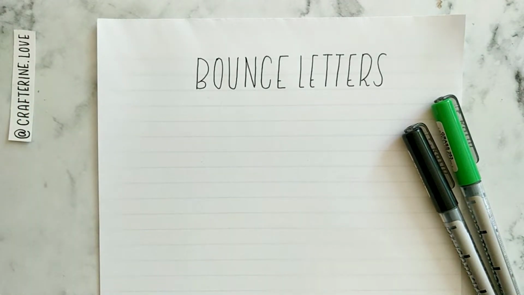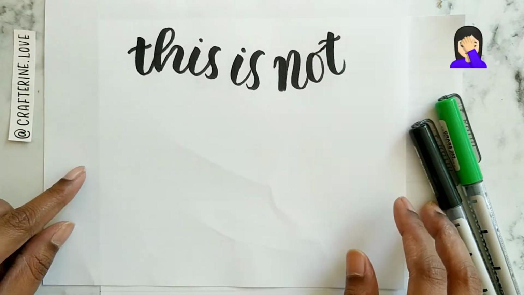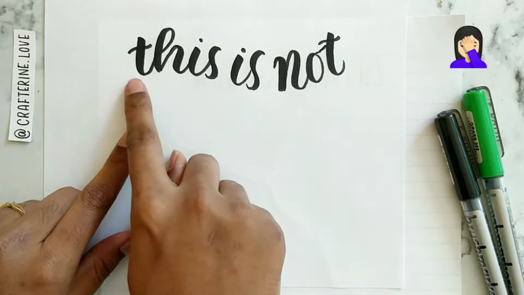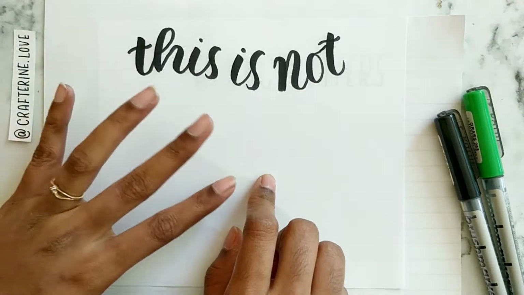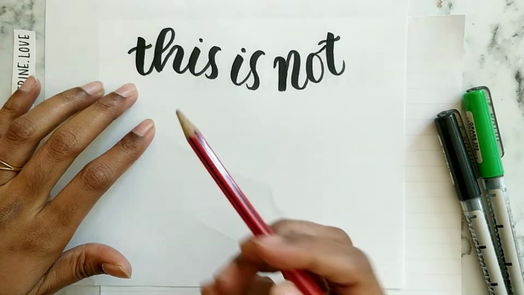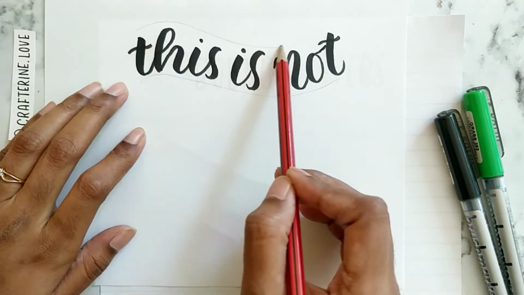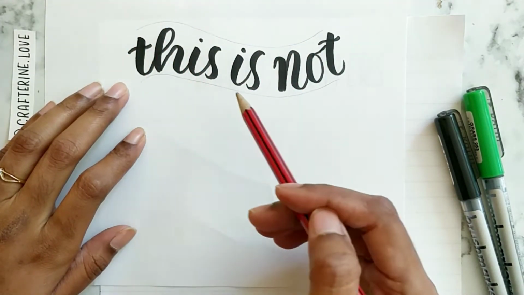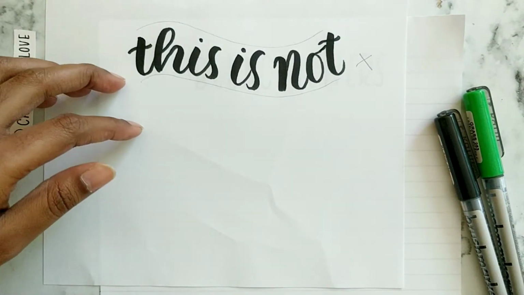Alright. As a beginner, when I tried bounce letters, I felt that this is bounce lettering, where I tried to bounce the entire word, but it is not that. It's just that here probably I gave a curvy and bouncy guideline and I tried to fit that word in, but this is not what bounce is.